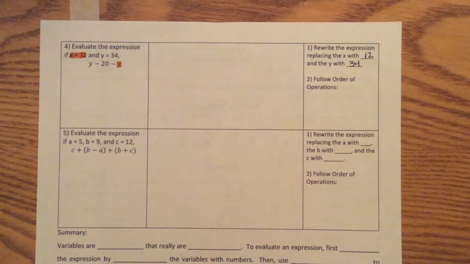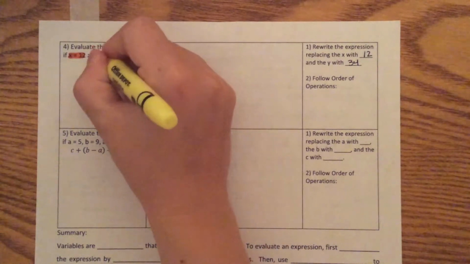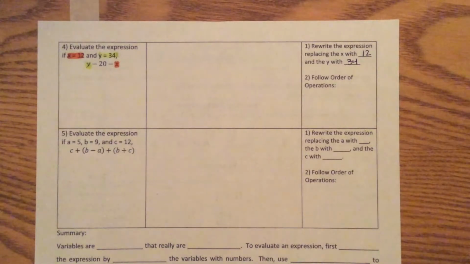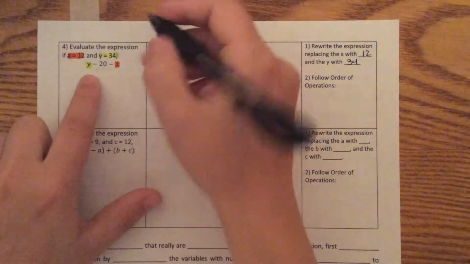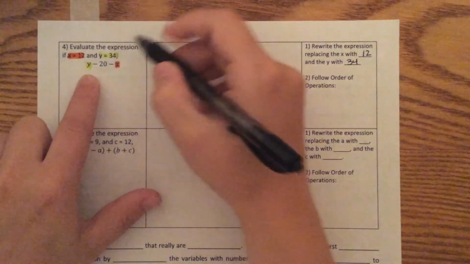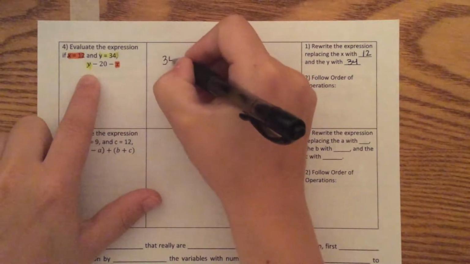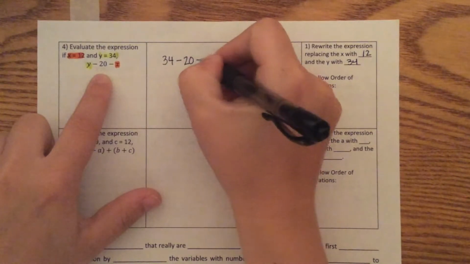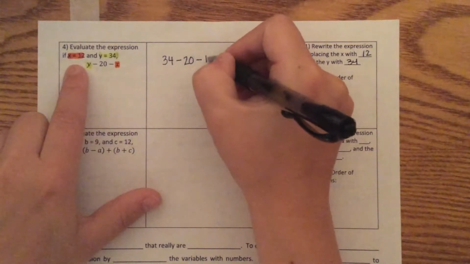That reminds me that that's where that 12 is going to go. I'm going to take my yellow one, which I know you guys can't see very well, and say y is 34, and highlight that y. Okay? So instead of saying y, I'm going to put the number there that represents y, and y is 34. So 34 minus 20 minus my x, which is 12.